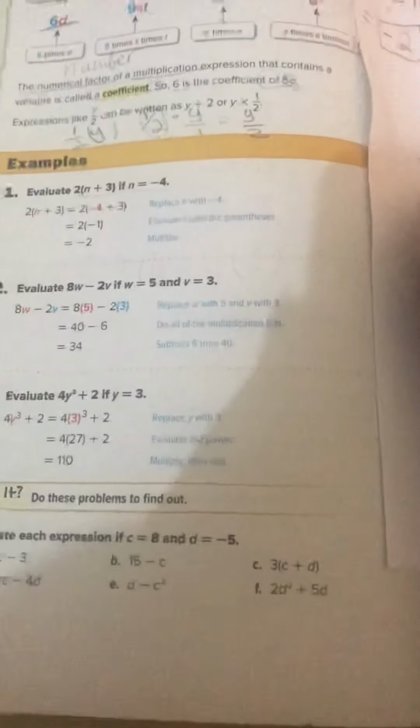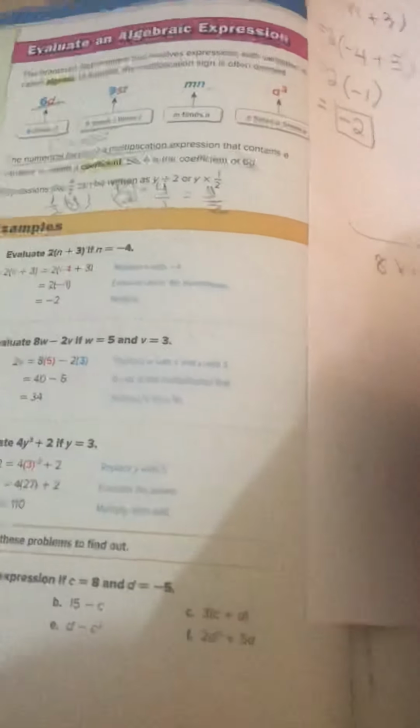So you have 8w minus 2v. So you have 2 different numbers. You have a number for w and a number for v. W is 5, so you write 8 bracket 5 minus 2 bracket 3.